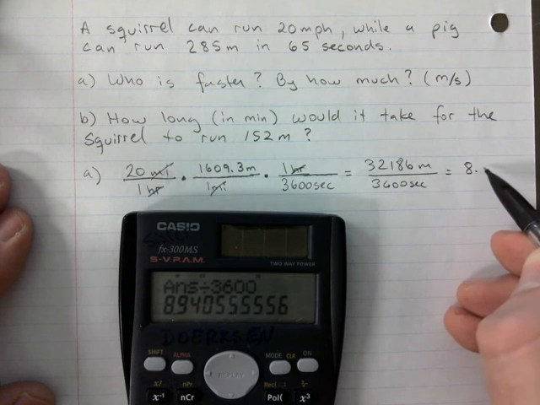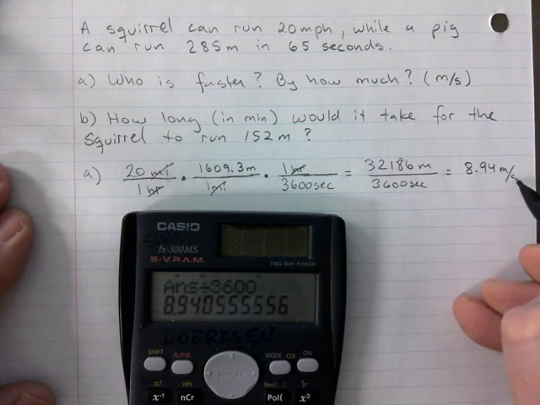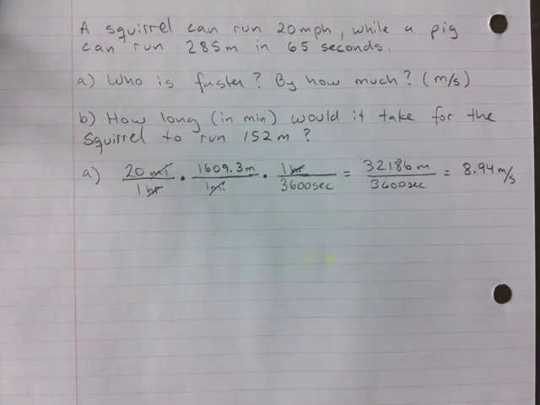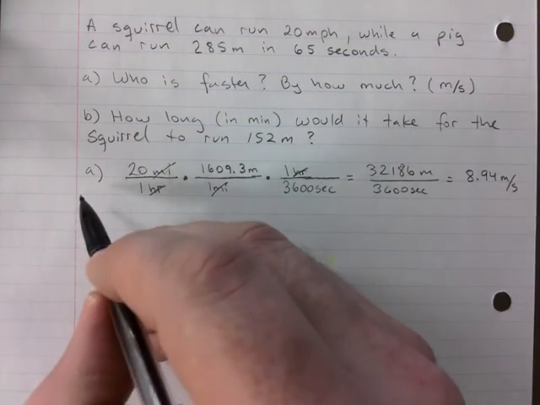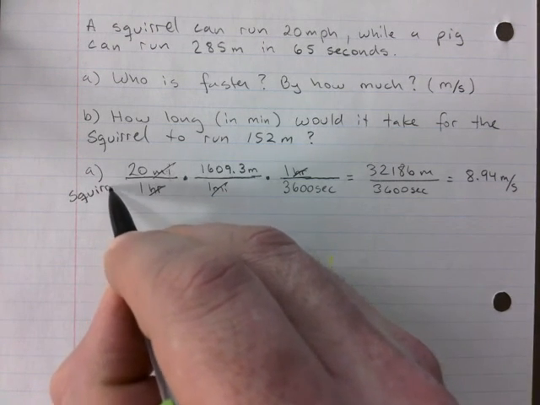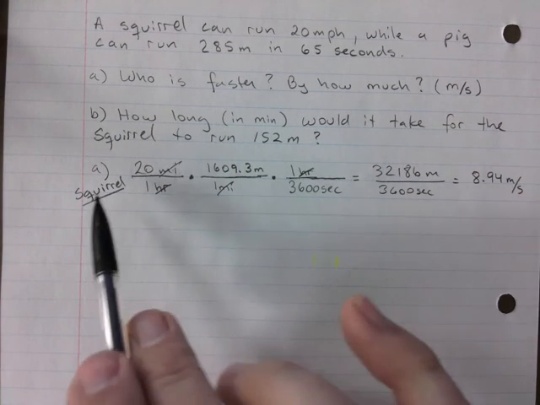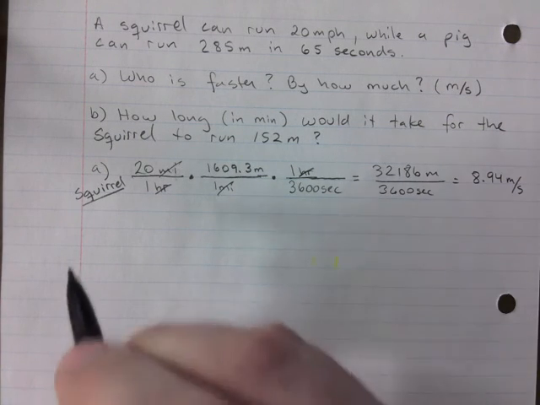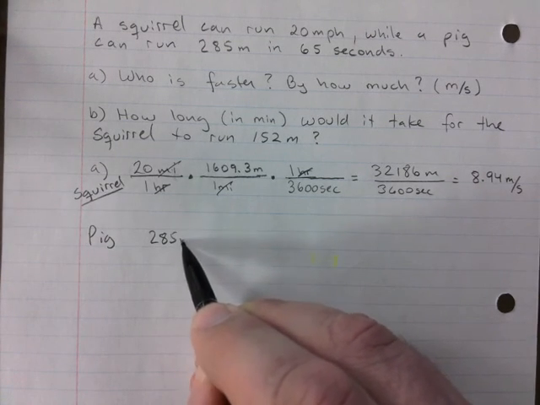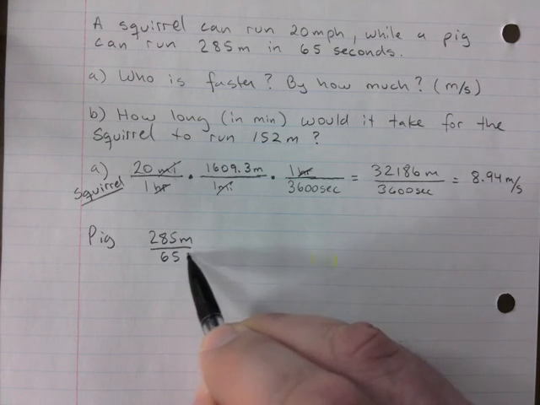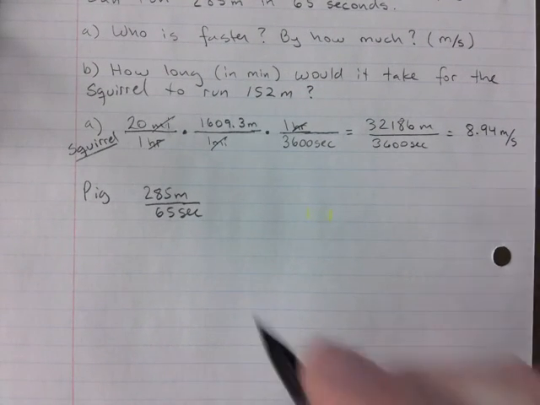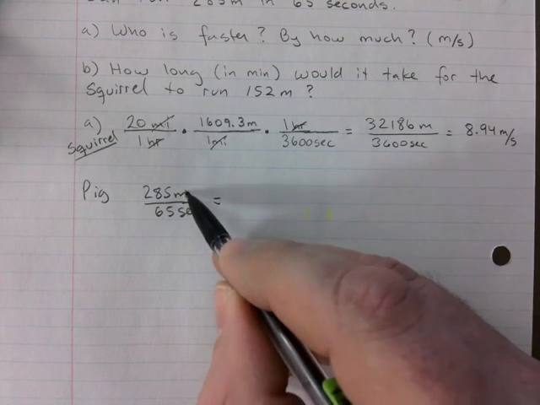And so that's 8.94 meters per second. Now this is a unit rate. I should have emphasized, right? This is the squirrel that I'm talking about. So this whole line here deals with the speed of the squirrel. Pig is going to be here, and I'm just going to go 285 meters in 65 seconds. It's almost there. No conversion needed there. All I need to do is divide both of them by 65, right?